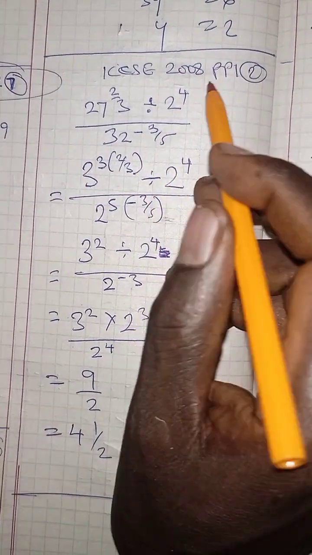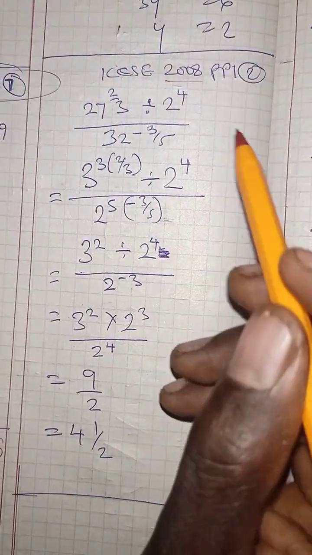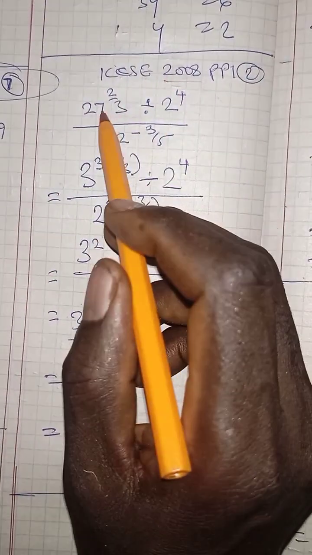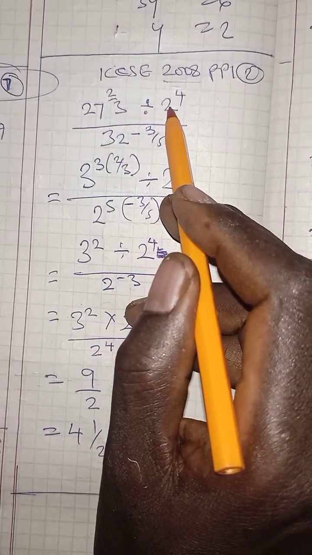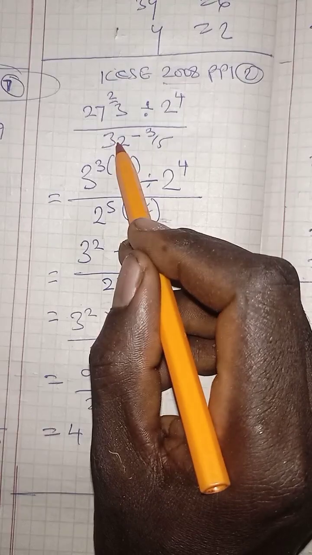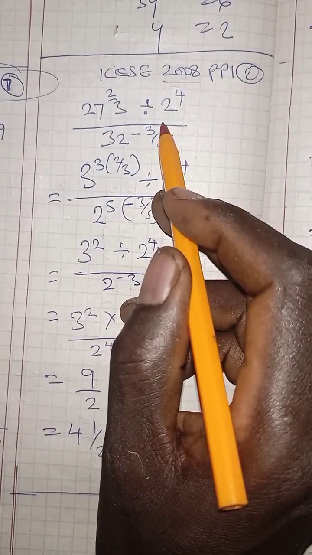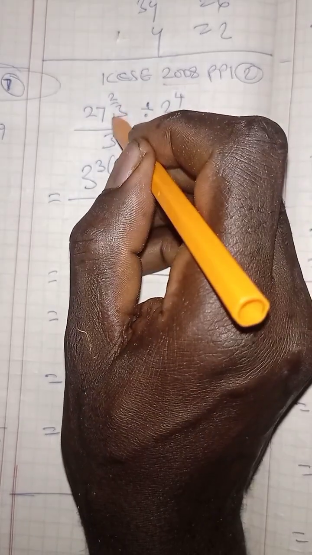Now, another question, KCSE 2008 paper 1 number 2, where we are told to simplify this sum: 27 raised to the power of 2 over 3 divided by 2 raised to the power of 4, and then 32 raised to the power of negative 3 over 5. This is our power. Disregard what I have written.